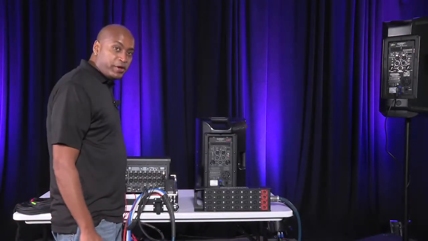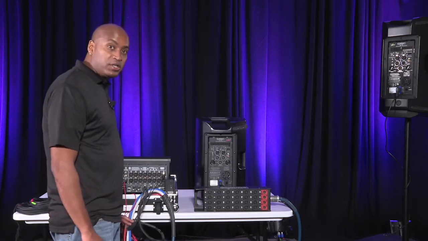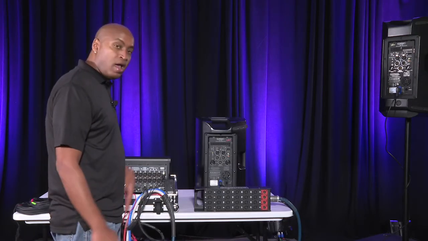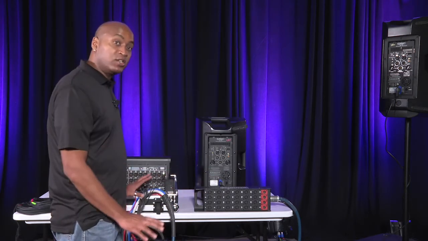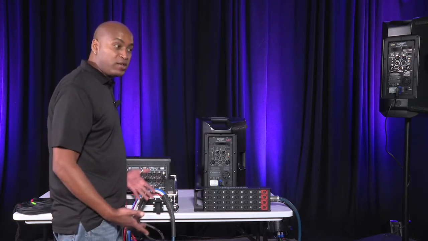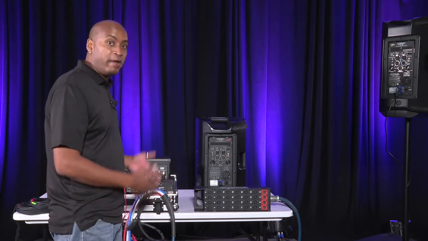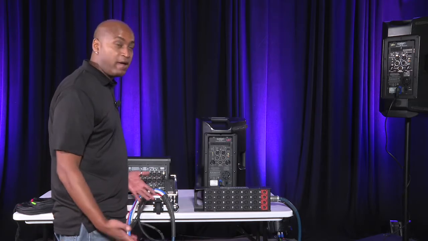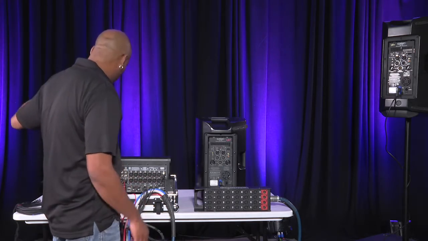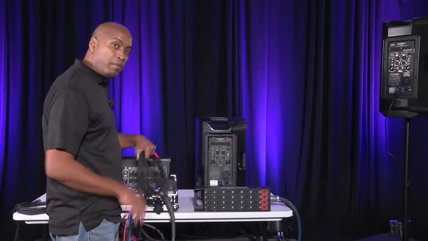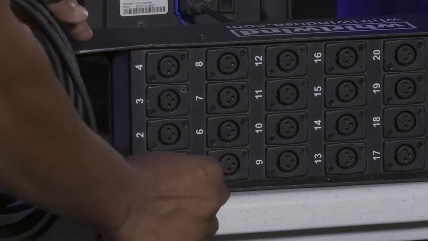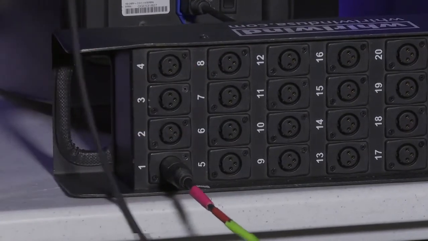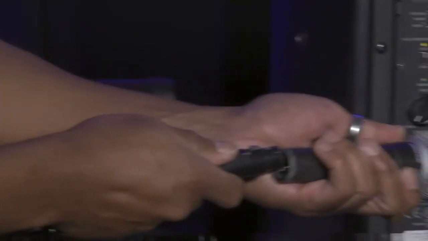So the next thing that we're going to do is start plugging in our inputs and taking care of our outputs. As I mentioned, I'm utilizing the snake even though I don't need it in this scenario with the speakers being as close as they are, but I want you to imagine as if the console was much further away from your actual speakers for your talent and for the audience. So the first thing I'm going to do is assume that if I have 1 microphone on stage, I'm going to use input 1 on my stage box and plug in my microphone input.